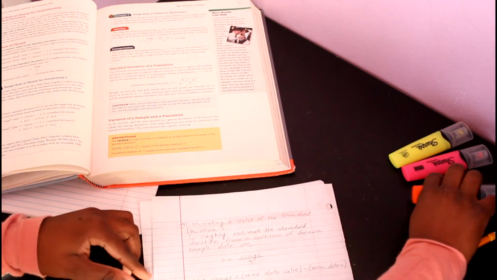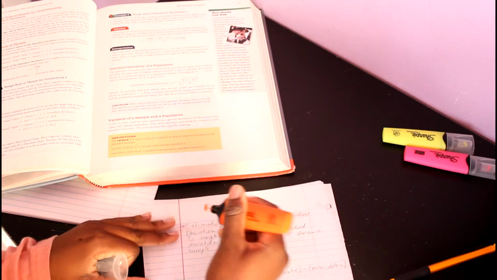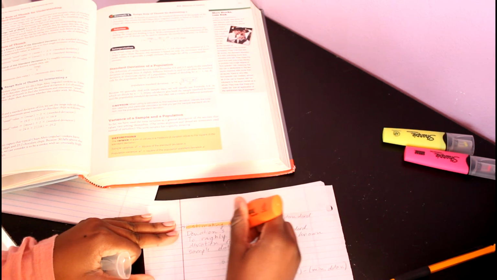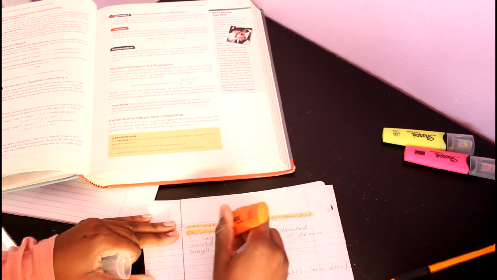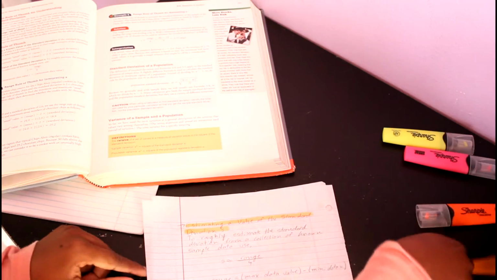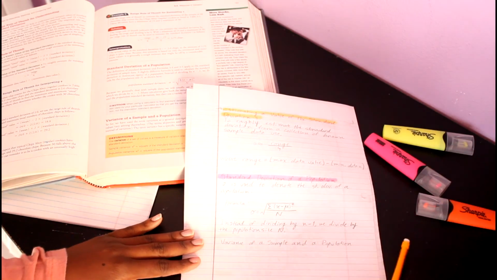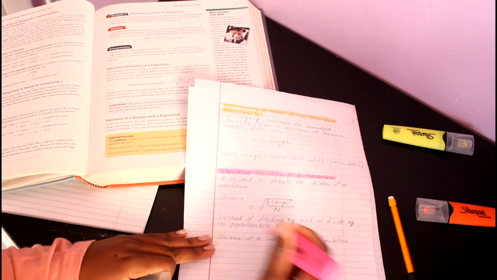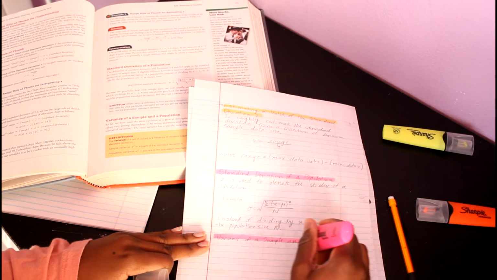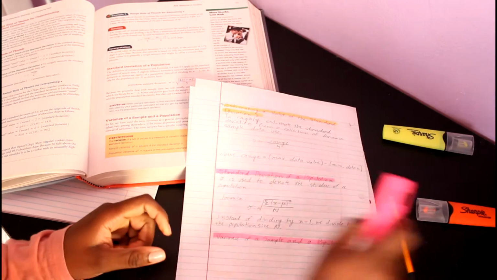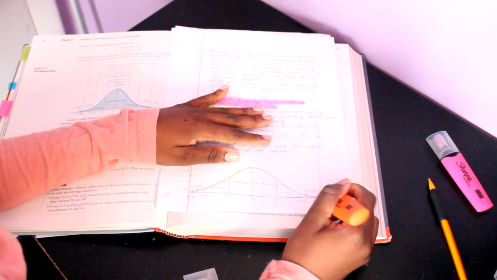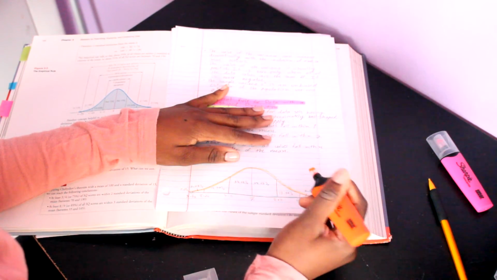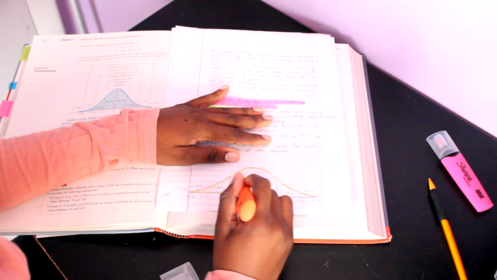Throughout this video, you will see me highlighting, and again, I highlight key terms and also things that need to be emphasized, headers and subheaders. So I use yellow for the key terms. I use pink for the headers, and I use orange for subheaders and things that need to be emphasized.